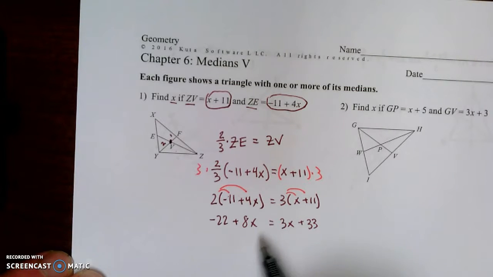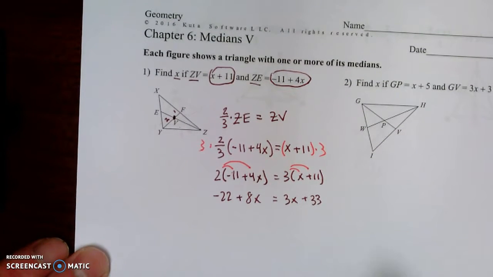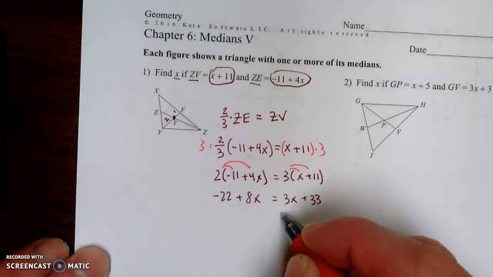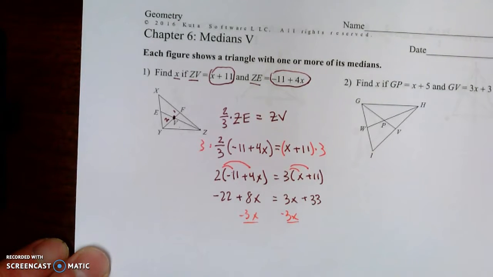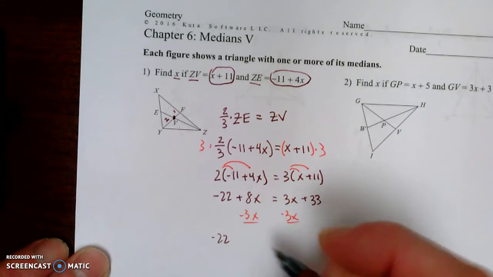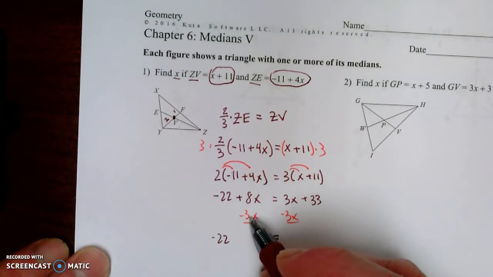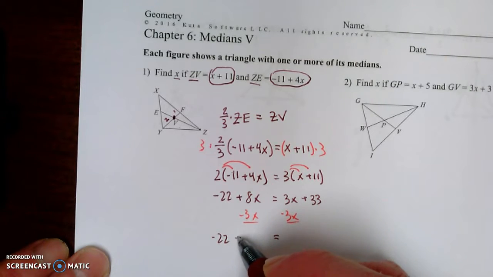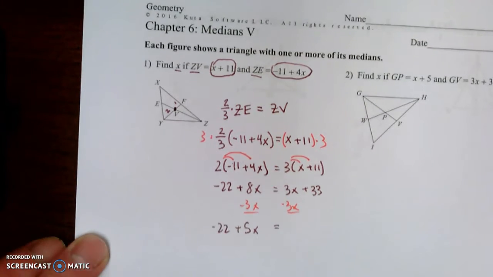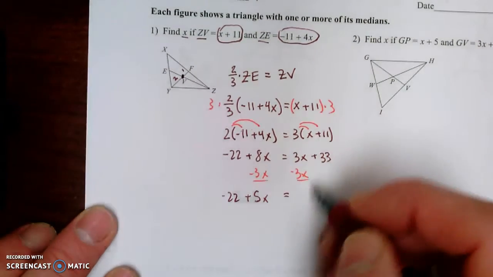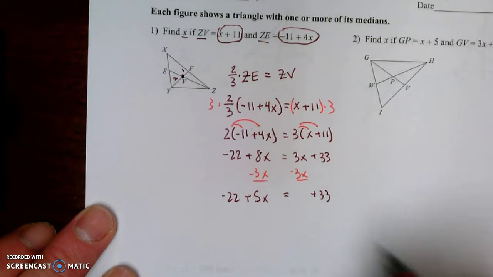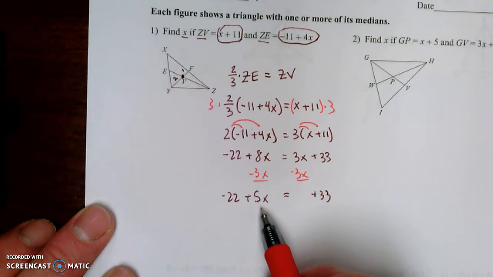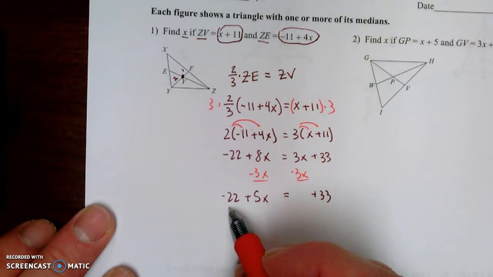Next step, we want to have terms with variables only on one side, so I'm going to get rid of this 3x over here. Take away 3x from both sides. That gives us -22 over here. 8x minus 3x is a positive 5x, and then over here, 3x minus 3x, that's nothing, and we still have our positive 33. Now we want to isolate the term that has the variable in it, so we're going to have to get rid of this other term.